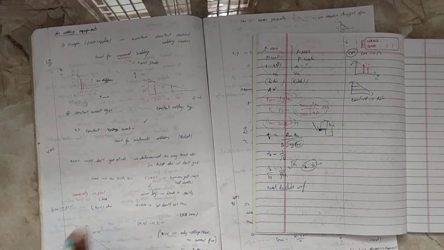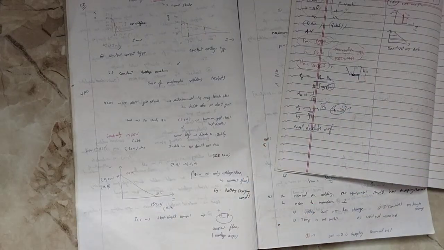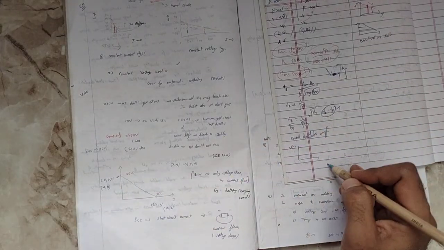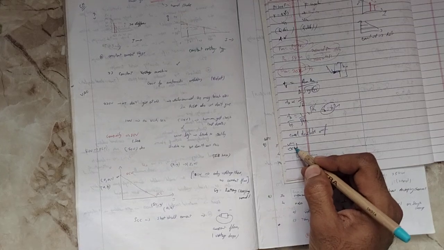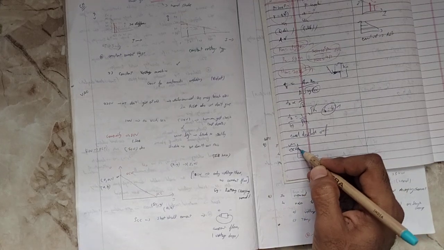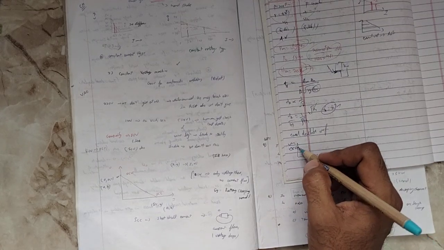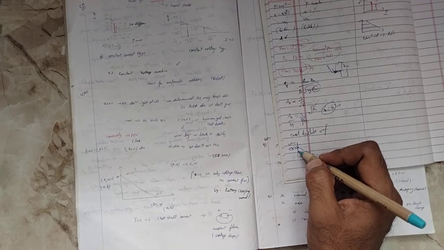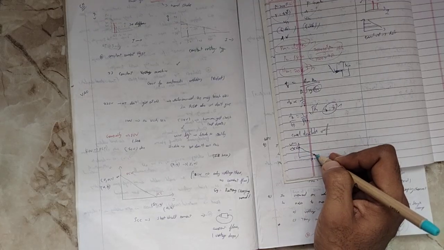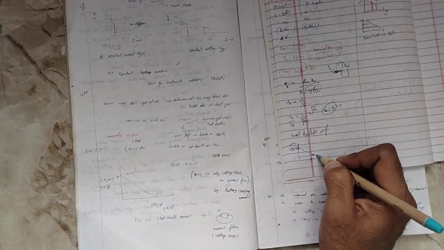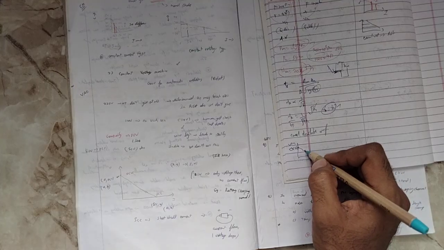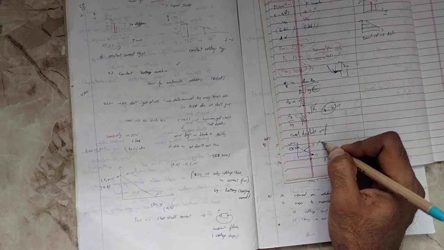So this is also one of the important graphs. You can see this is voltage and this is current. This is OCV and this is SCC, so you just connect these. At the maximum voltage you can see zero current, and at the maximum current there is zero voltage. So at the center we will get the maximum.